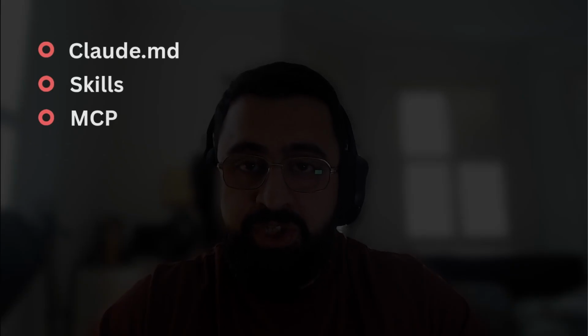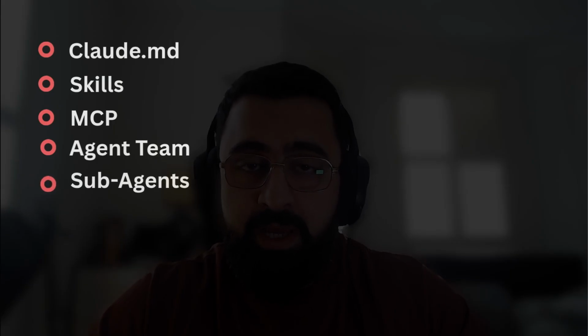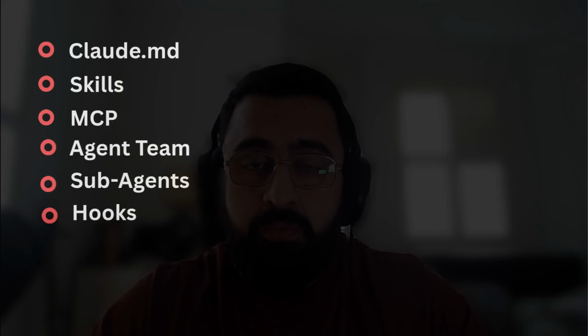Then we have agent teams. Agent teams is in beta at the moment. However, you can deploy multiple isolated agents that have their own context and they can talk to each other. So if you want agents that work independently but communicate together, you'll be using this. Then we have subagents. Subagents come in handy whenever you want a separate context from your main context so that you do not bloat your main context. Last is the hooks. Hooks are an automated trigger. Whenever something happens, it will run the script.